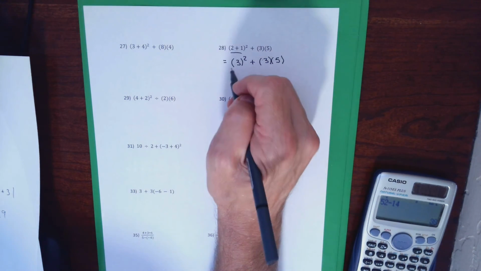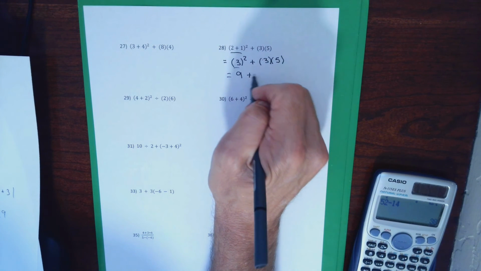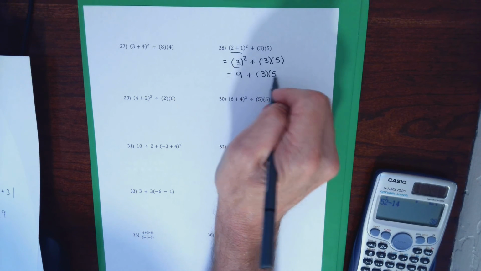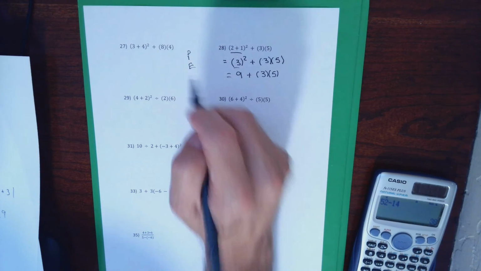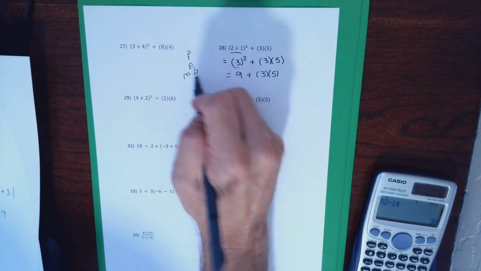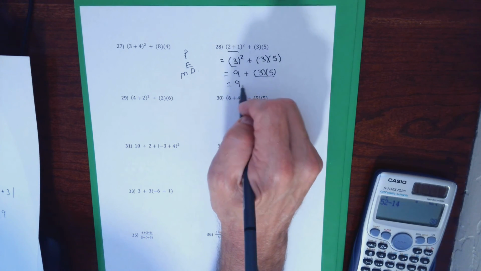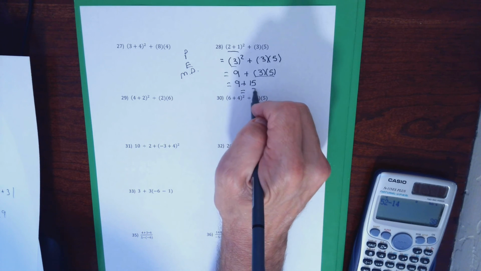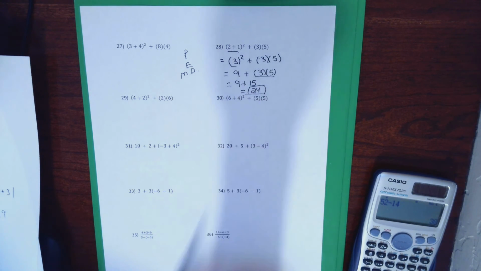And then exponents. 3 squared is 3 times 3, which is 9. So I did parentheses, exponents. Now I'm into the multiplication division part of this. I need to do that multiplication first. 3 times 5 is 15. And then the addition, 9 plus 15 is 24. My answer for 28 should be 24.